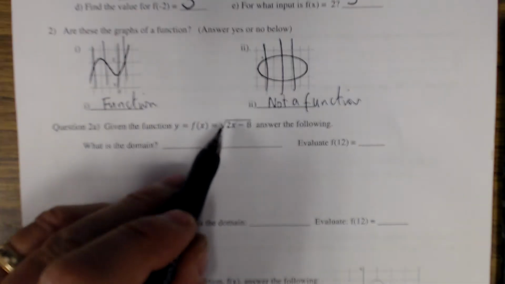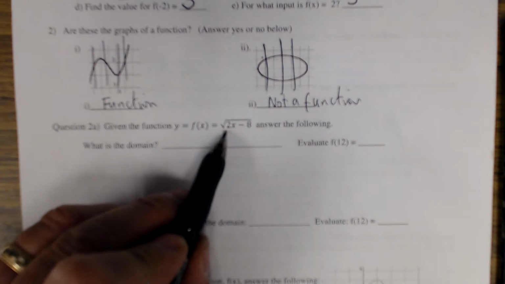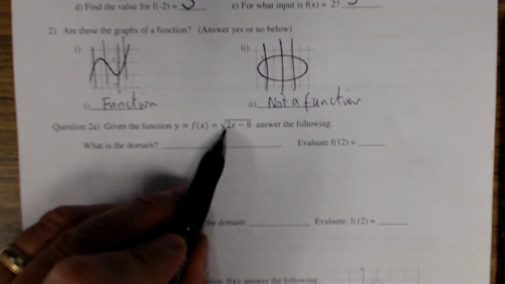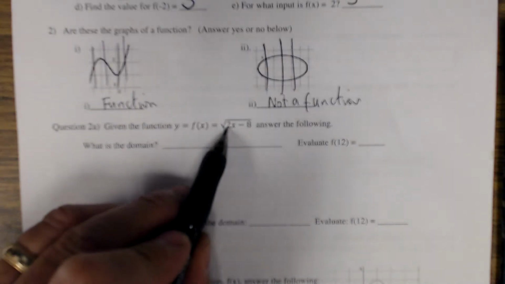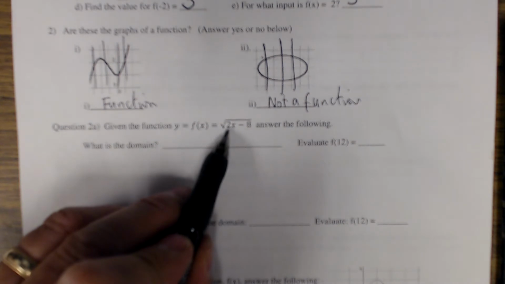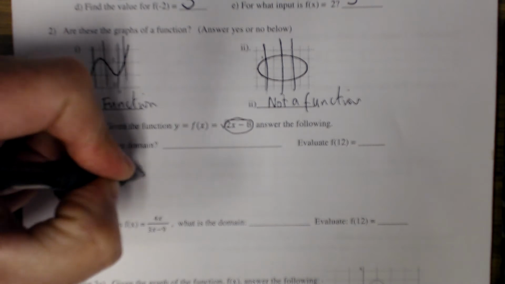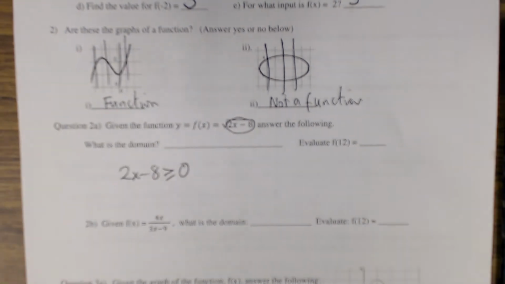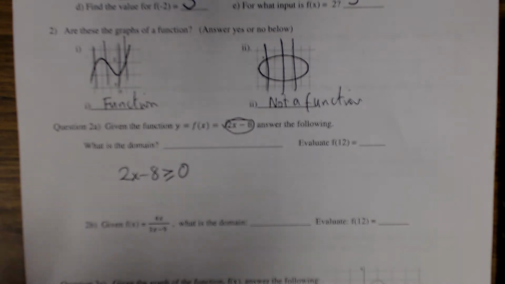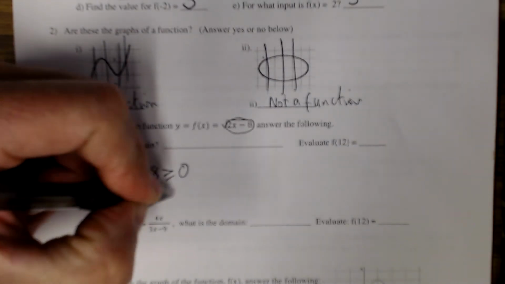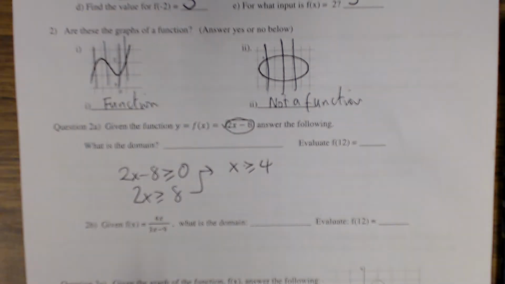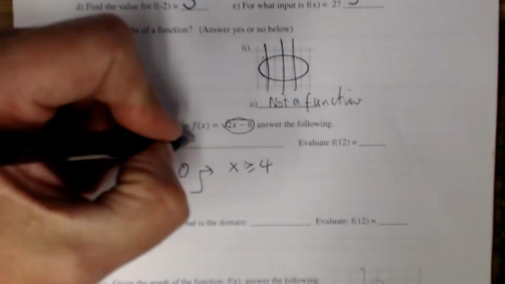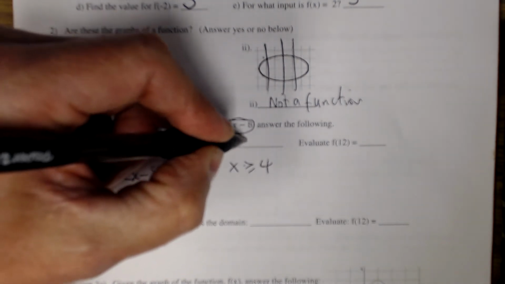All right, so first of all, we'll notice that this is a square root function. You cannot take square roots of negative numbers. So if you want to find the domain, which is the values that make sense, the numbers in here have to be not negative. So I simply set the 2x minus 8 greater than or equal to 0, and then I solve it. So I add 8 to both sides, and then I divide by 2. So x has to be greater than or equal to 4. So x is such that x is greater than or equal to 4.